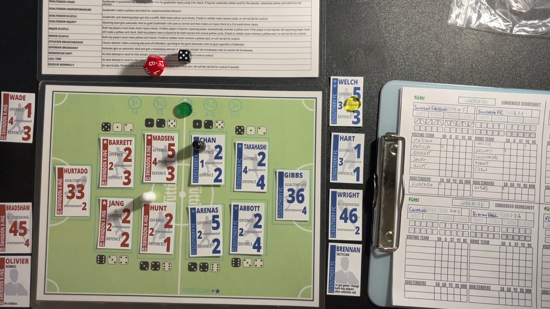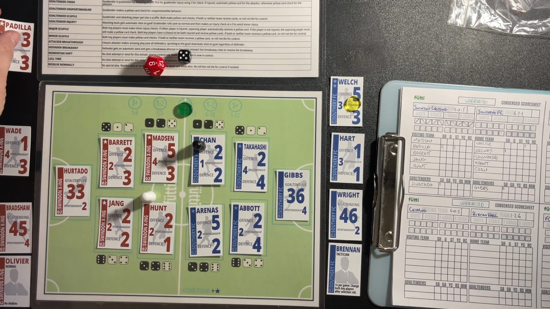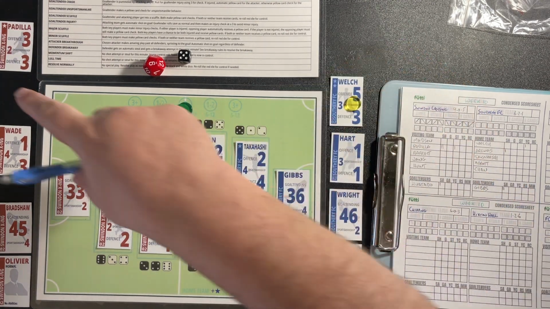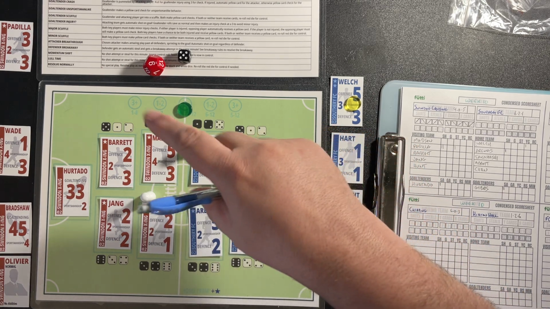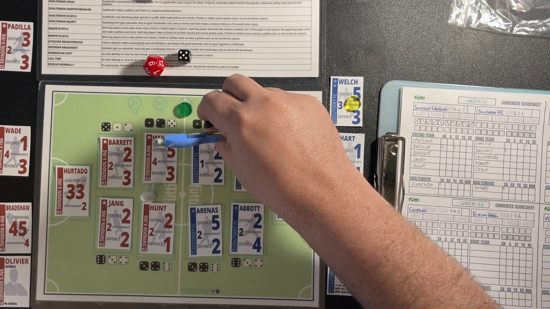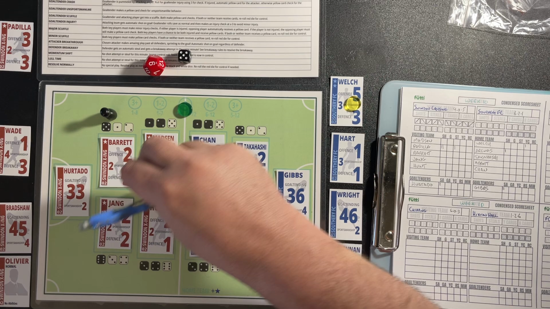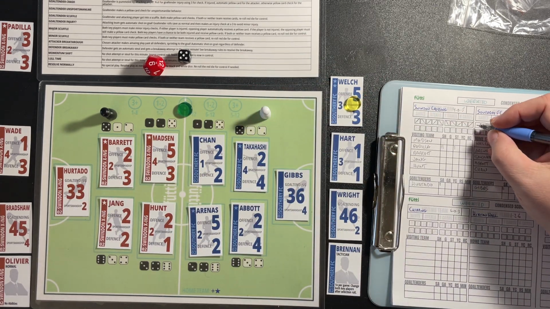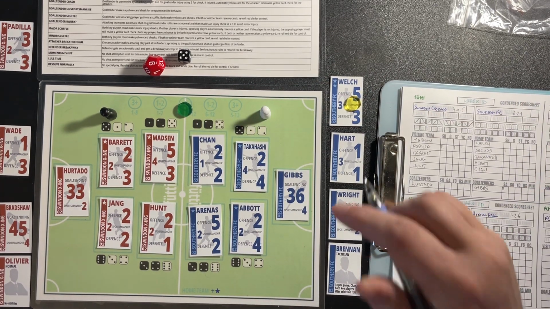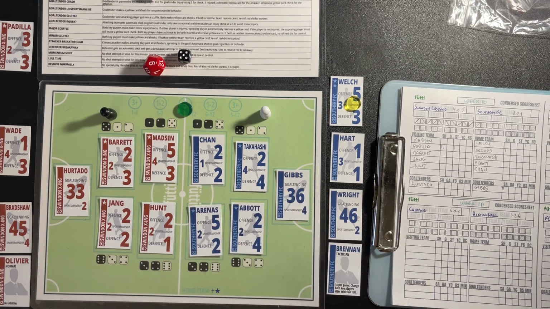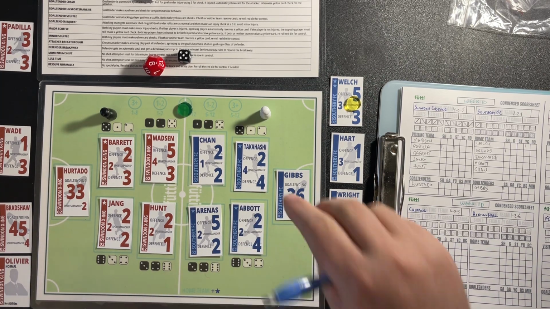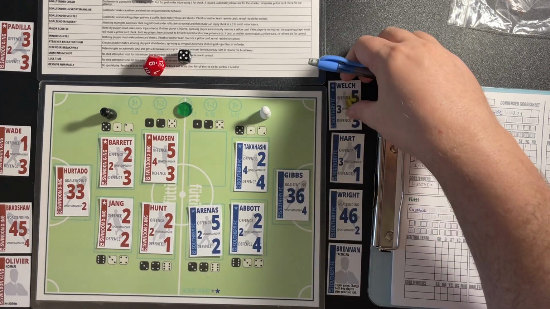So Hunt is coming in the game. Padilla's coming out. I like to put the players that are coming in later up there, just kind of remind me that they do belong in the game. Now, interesting situation has just happened. The team that got injured, they're going to get the ball first of all. I'm going to mark off the time from that play. Now, because it's a hard timeout, because there's an injury, Chan gets to come out of the game and Welch gets to come back in.